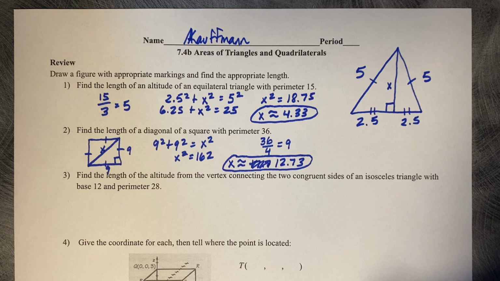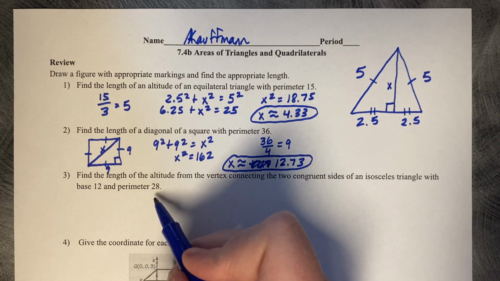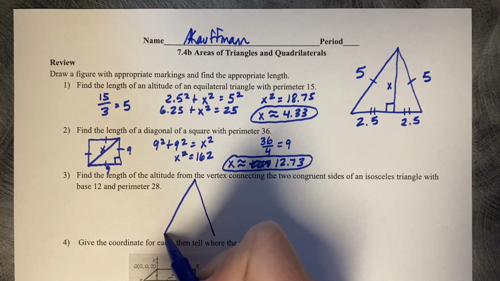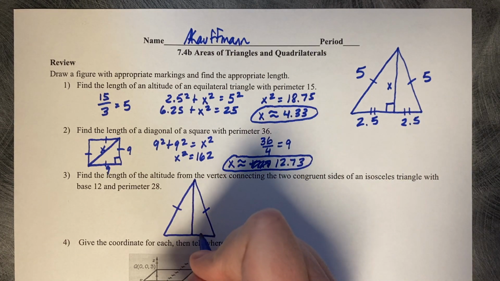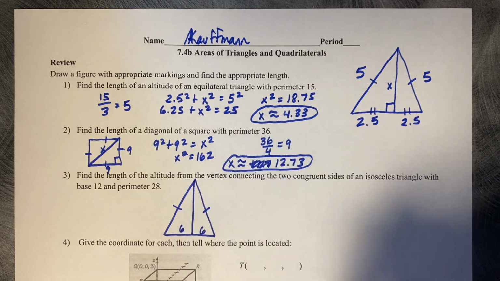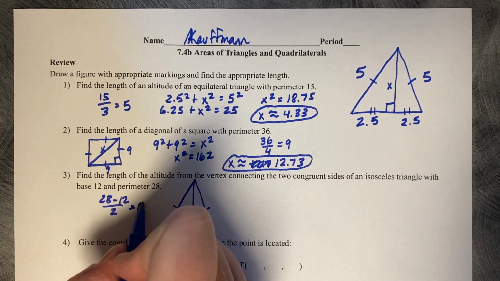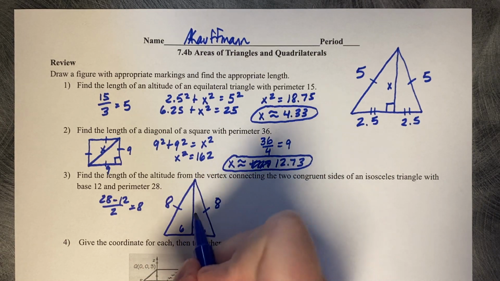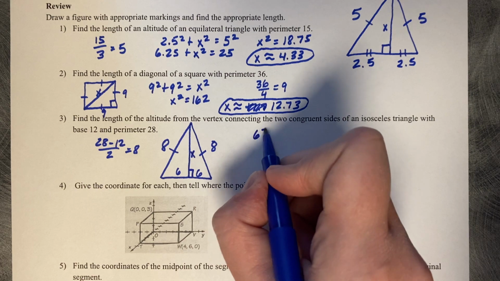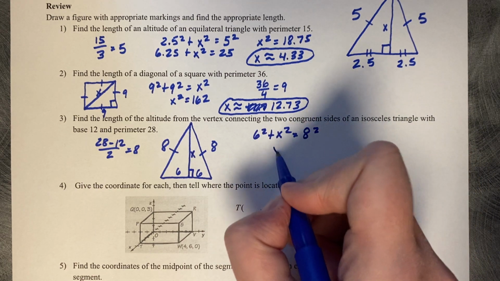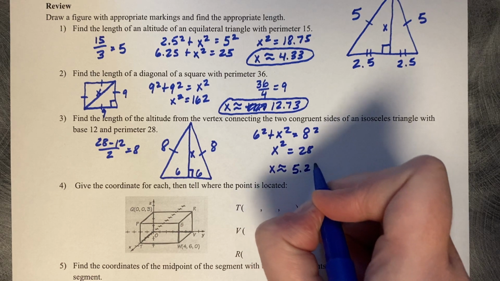Okay, last one. Find the length of the altitude from the vertex connecting two congruent sides of an isosceles triangle with a base of 12 and a perimeter of 28. So here's my picture. These two lengths are congruent. If I bring this down, then these two lengths are congruent as well, which is going to be a 6 and a 6, because that's my base. So then if I do 28 minus 12 divided by 2, those two side lengths are both going to be 8. And again, it's a 90-degree angle, and we're trying to find that height of x. So then 6 squared plus x squared equals 8 squared. 64 minus 36, 28. So x is approximately 5.29.